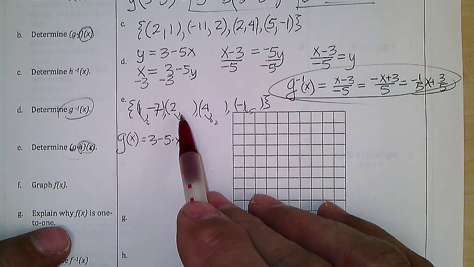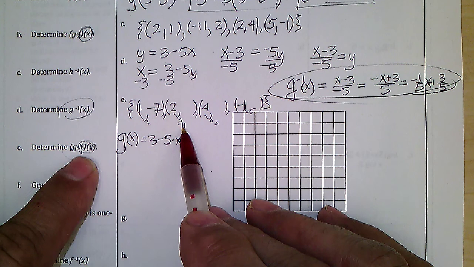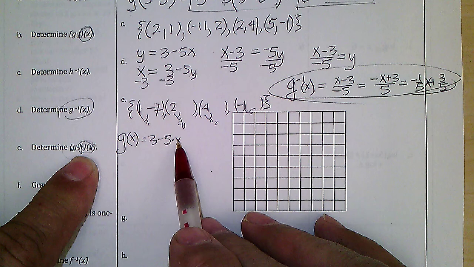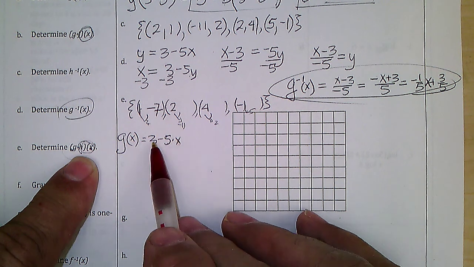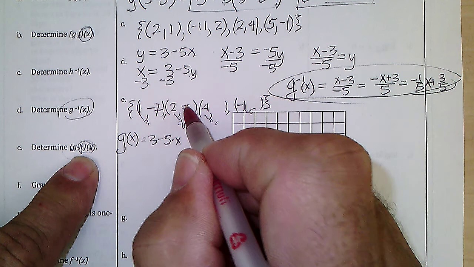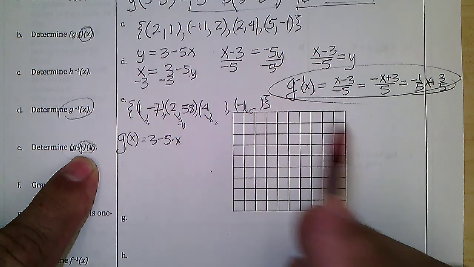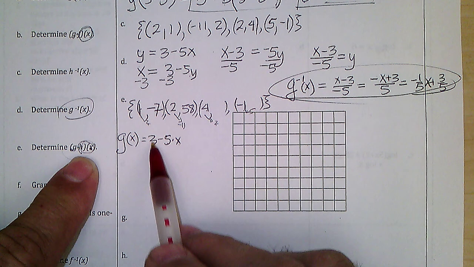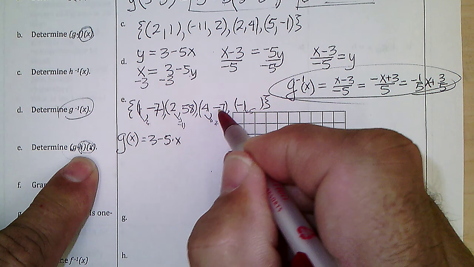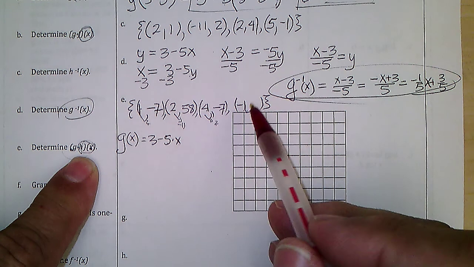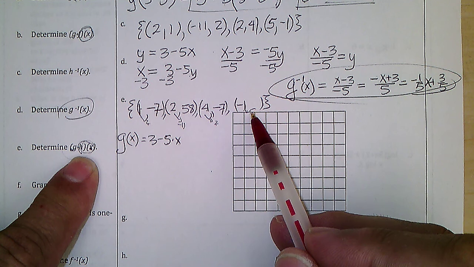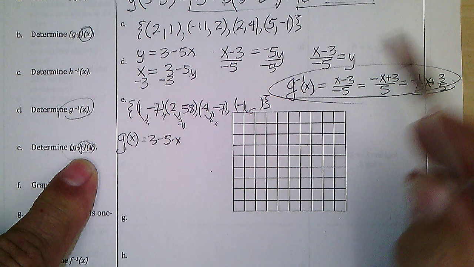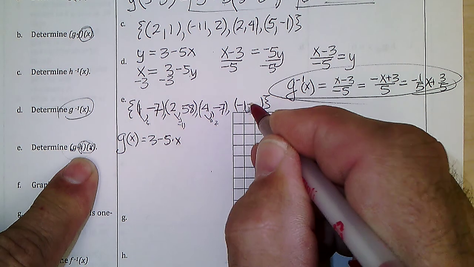If we start with a 2, h changes it to a negative 11, and 3 minus 5 times a minus 11 is positive 55, and a 3 is 58. We start with a 4, it gets changed to a 2, and a 2 changes to a negative 7 again. And then we start with negative 1, it goes to a 5, and 5 changes to, as we found out up here, a negative 22.